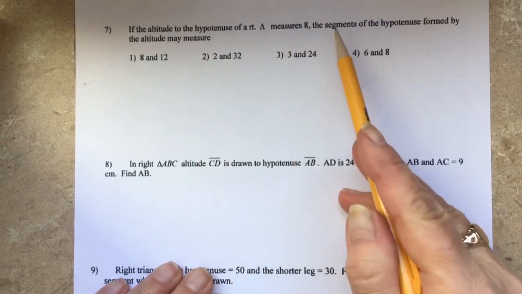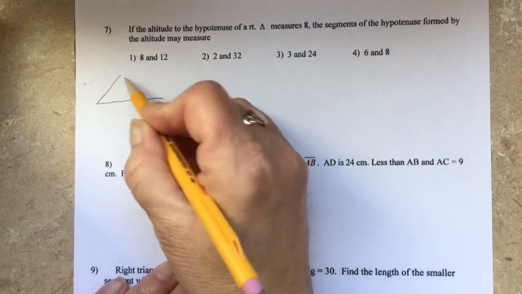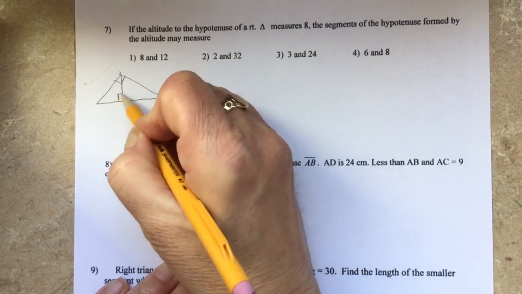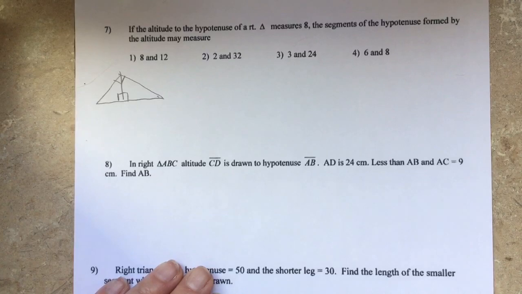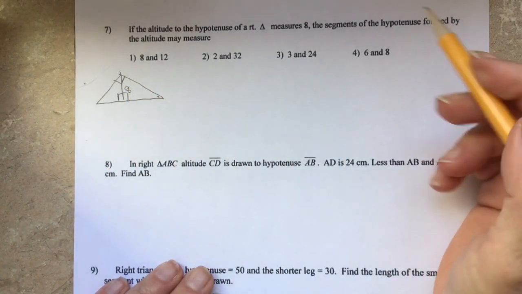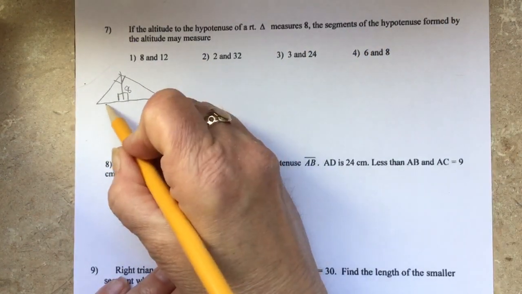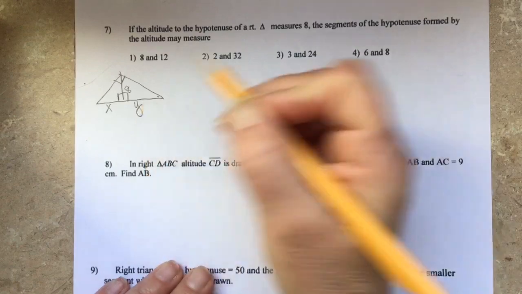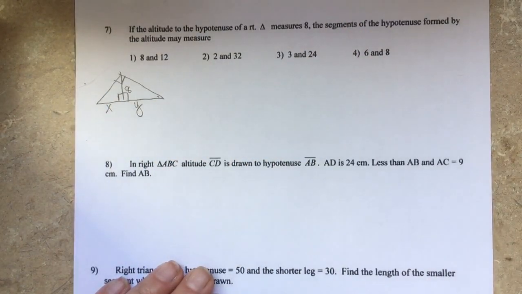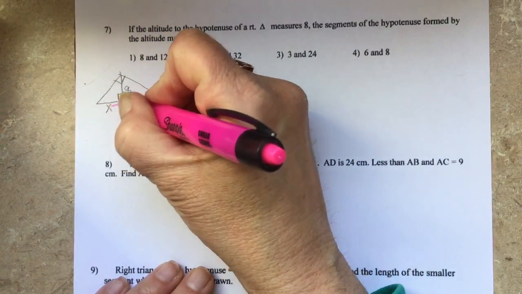All right, if the altitude to the hypotenuse of a right triangle, okay, so the words are telling me to do this. Right triangle, the altitude to the hypotenuse. If the altitude measures 8, what could the segment measures be? All right, so I would want to know what these two could be. Well, if I follow my altitude loop, I'll use colors. It doesn't really matter on this one because we're really only going to answer one question.